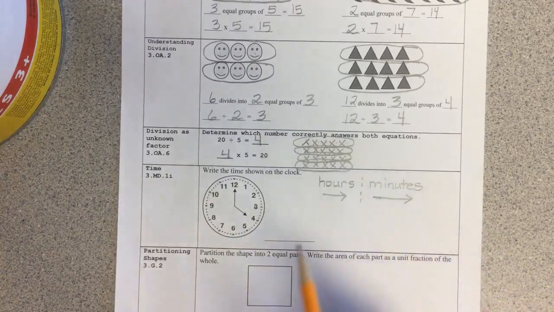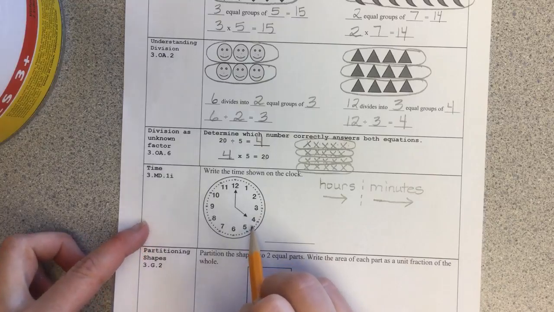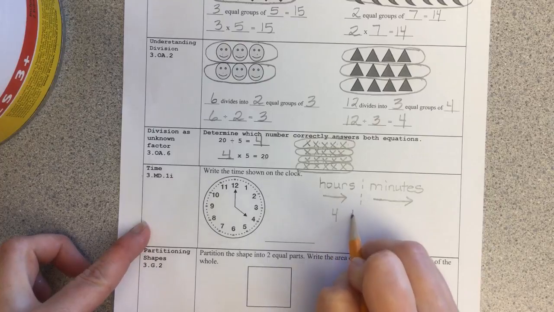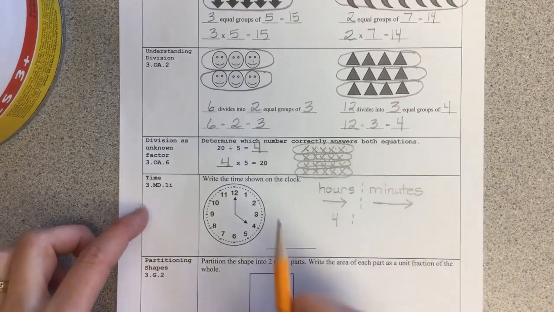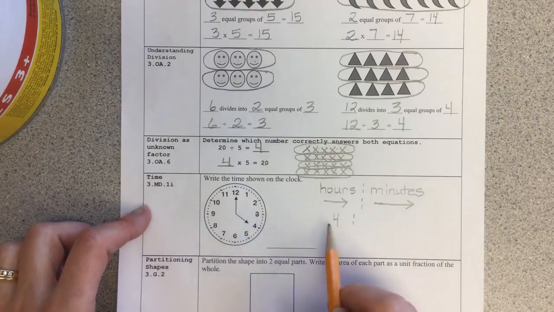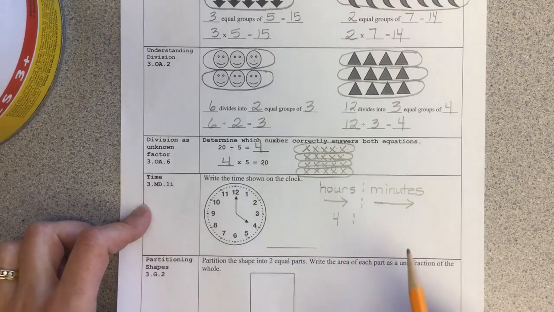All right, when I look at the shorthand, if it is on or just past the 4, then it is 4 o'clock or 4 and some minutes. So we have to make sure when we look at our hour hand that the hand has touched that hour or just past it. It's going to stay 4 until it gets all the way to the 5.